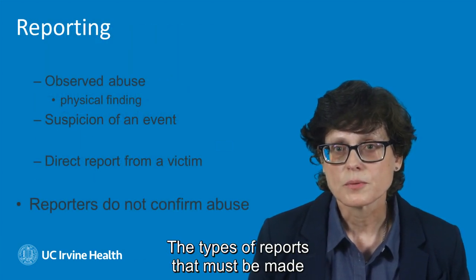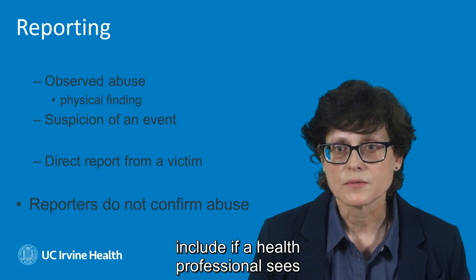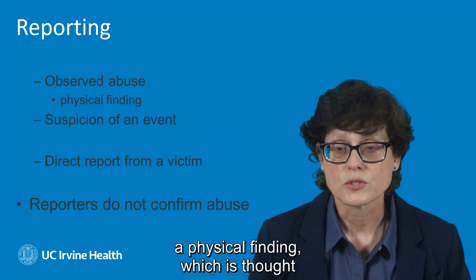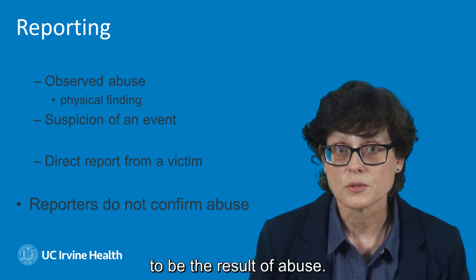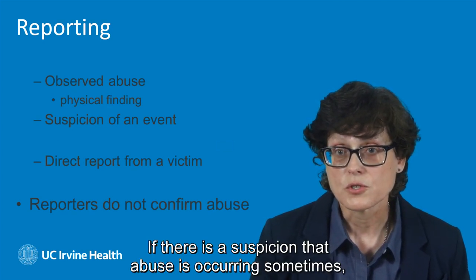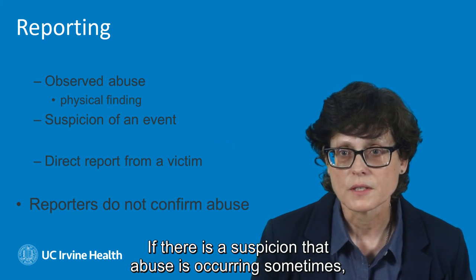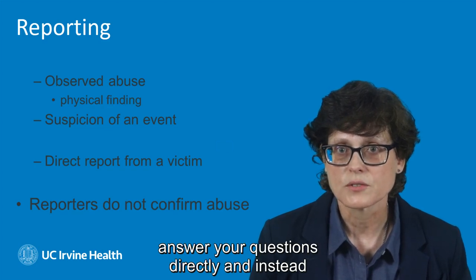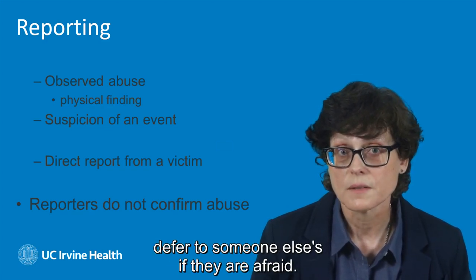The types of reports that must be made include if a health professional sees a physical finding, which is thought to be the result of abuse. If there's a suspicion that the abuse is occurring, sometimes a person may be in your presence but will not answer your questions directly and instead defer to someone else as if they were afraid.